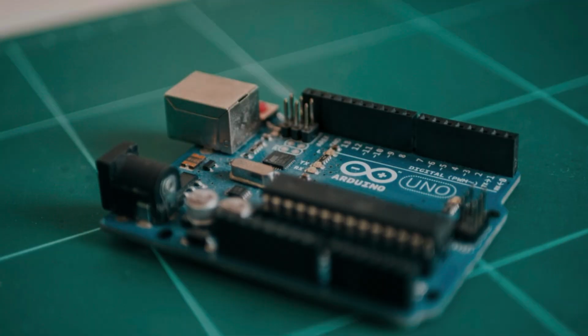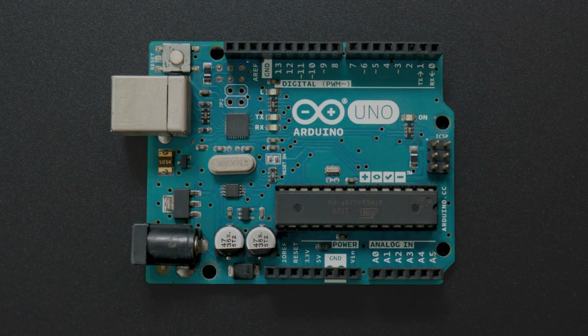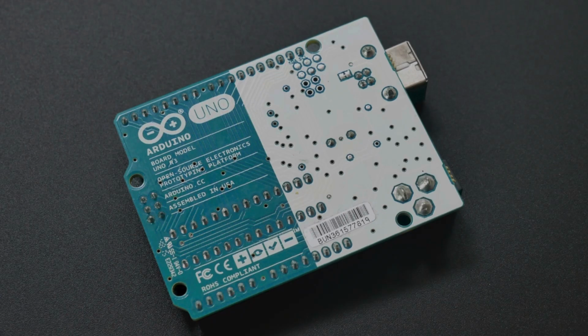We'll cover what Arduino is, how it works, how to install the necessary software, and guide you through creating your very own LED blink project.